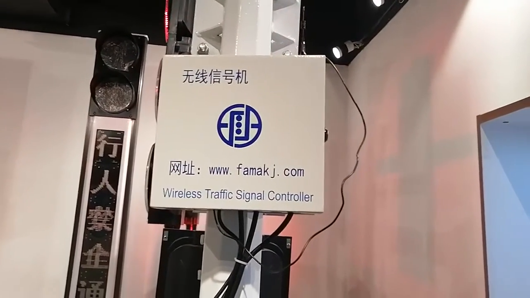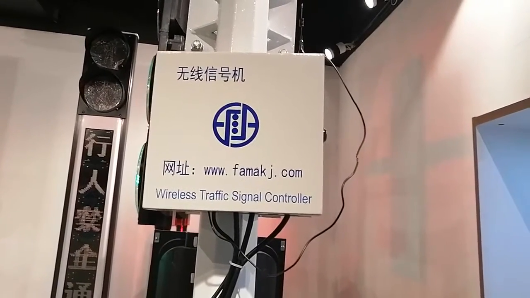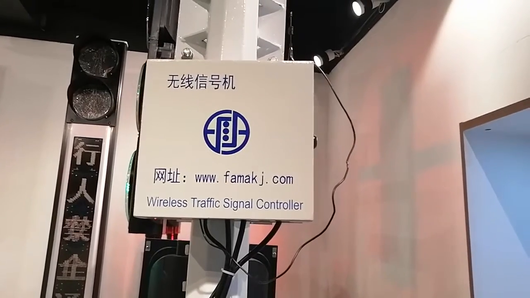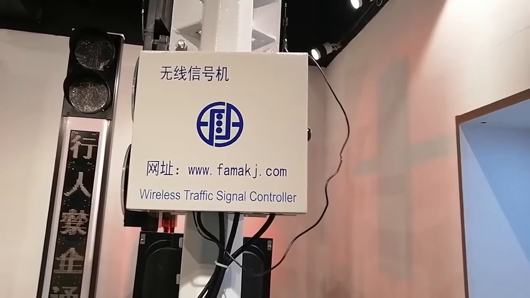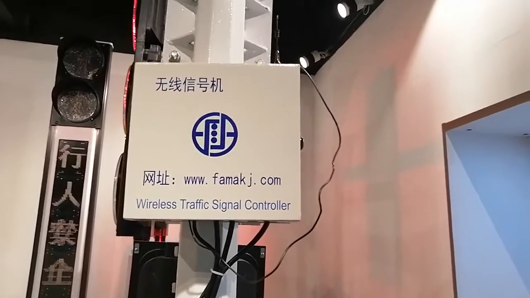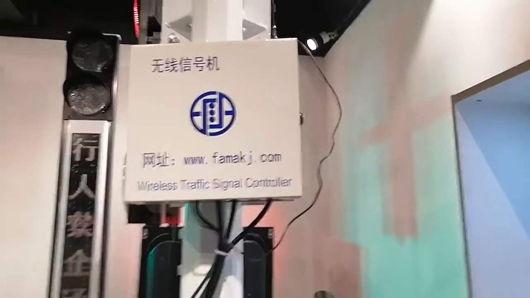As you can see in the video here, this is our wireless traffic signal controller. Today I will mainly introduce how to design a running schedule for this controller to guide the traffic with a remote control like this. Okay, now let's do it.